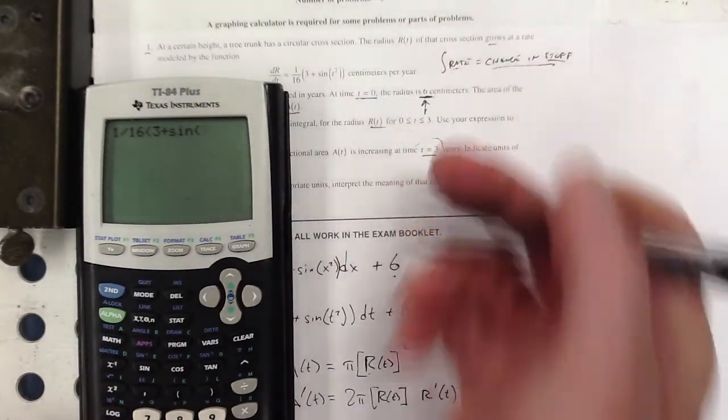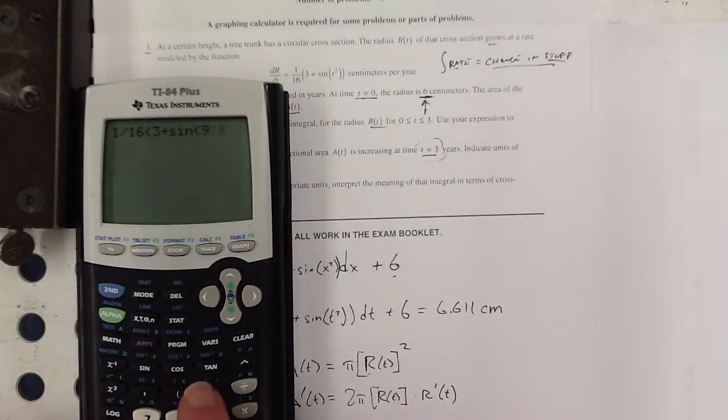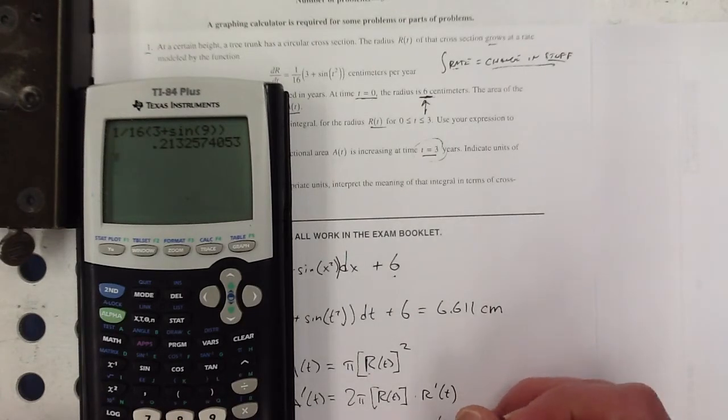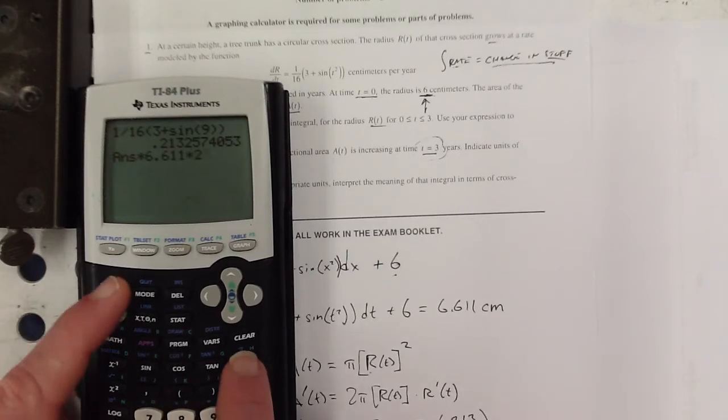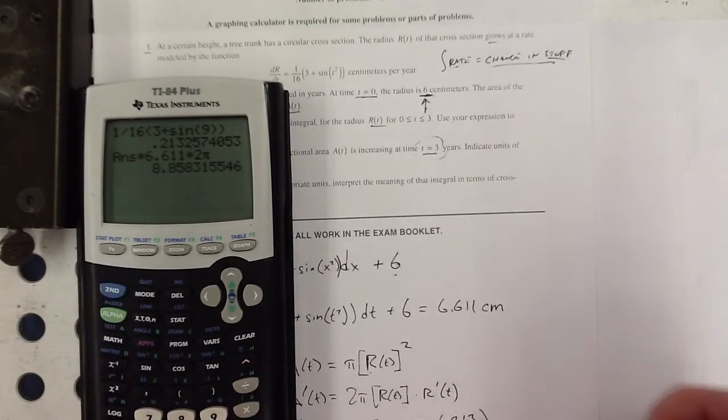So I'm plugging 3 into this, so that would be 9, is equal to 0.213. So let's see if we can get an answer. So I have this number right here times 6.611 times 2 pi gives me 8.858.